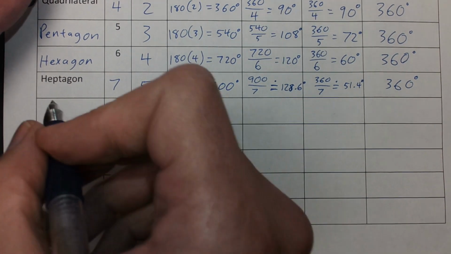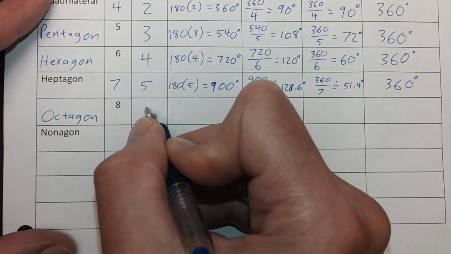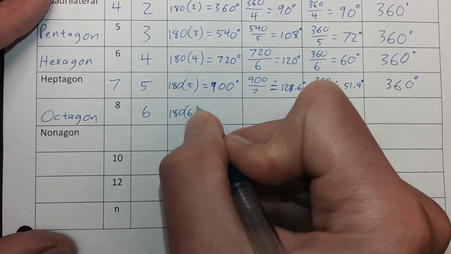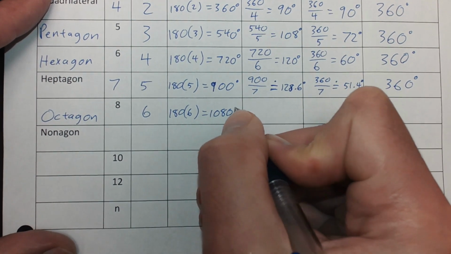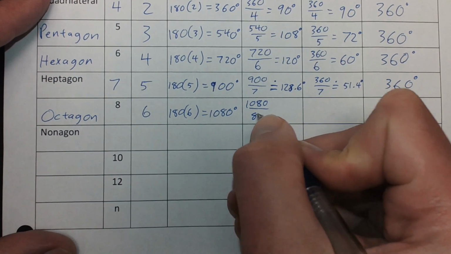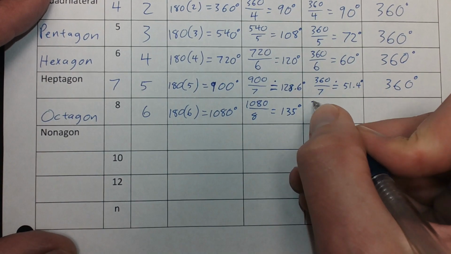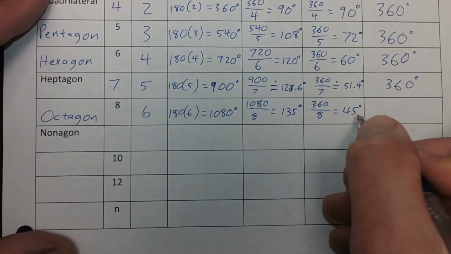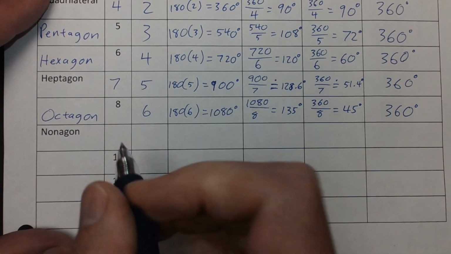What is an 8-sided figure called? It's called an octagon. How many interior triangles? 6. Sum of the interior, 180 times 6, which is 1080. Each interior is 1080 divided by 8, which gives you 135. Each exterior is 360 over 8, which gives you 45. Again, linear pair. And the sum of the exterior, as always, 360.